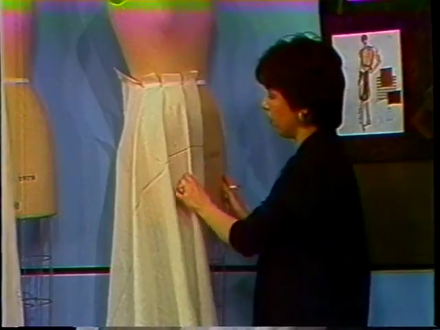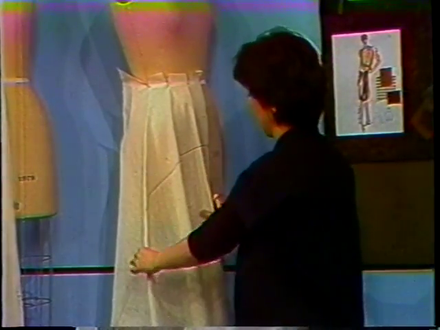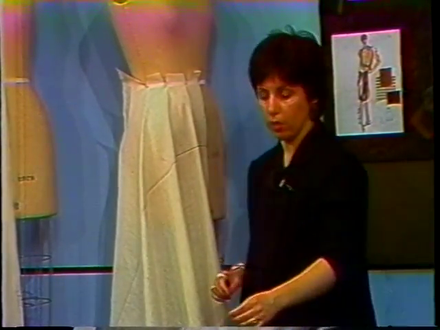Again, comparing the amount of flare from the side seam cone to the first two. Now we're ready to mark.